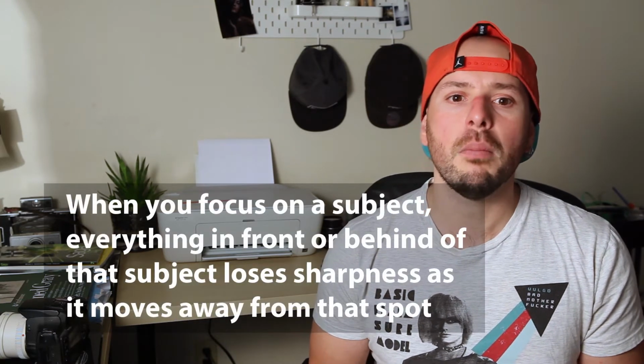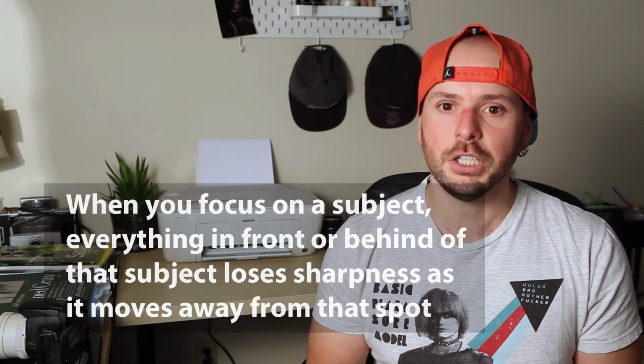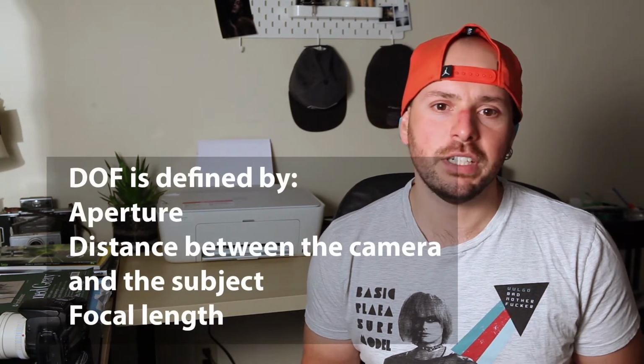Focus and depth of field, DOF, are connected. When you focus on a subject, everything in front or behind of that subject loses sharpness as it moves away from that spot. A shallow depth of field will accentuate that loss and lead plains to be focused on the image. As we learned, depth of field is defined by aperture, distance between the camera and the subject, and focal length.